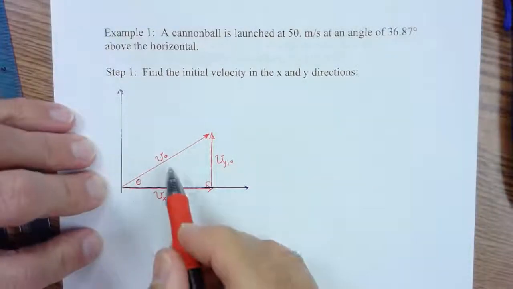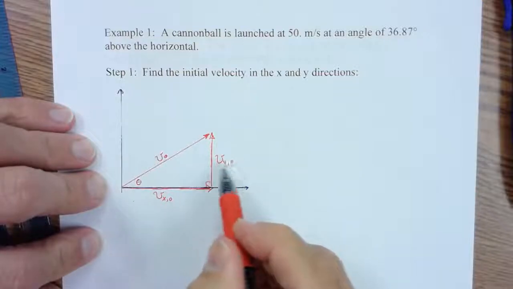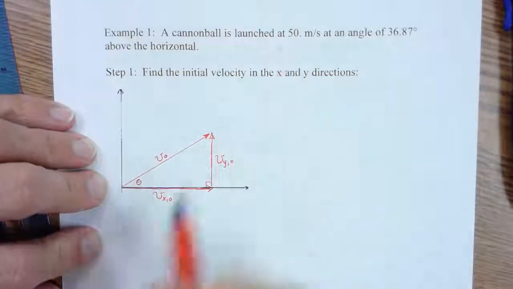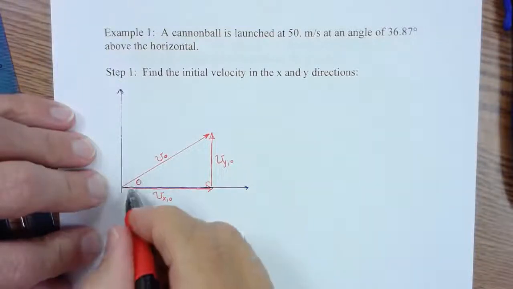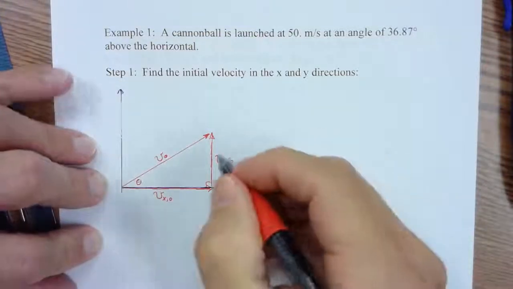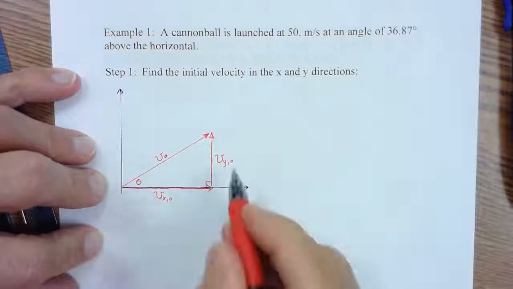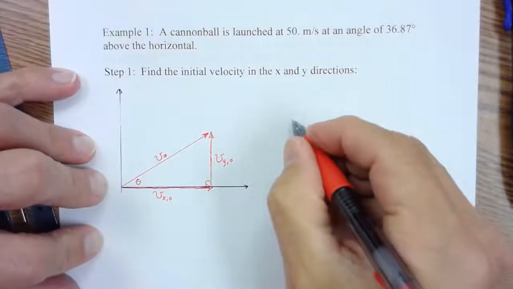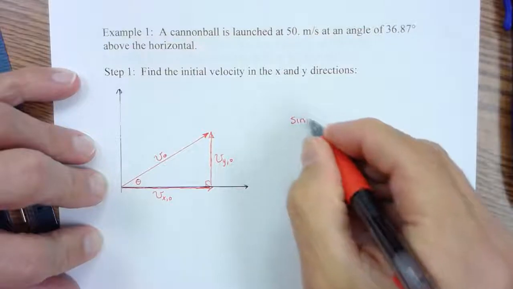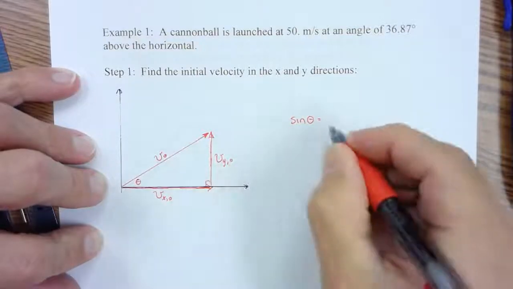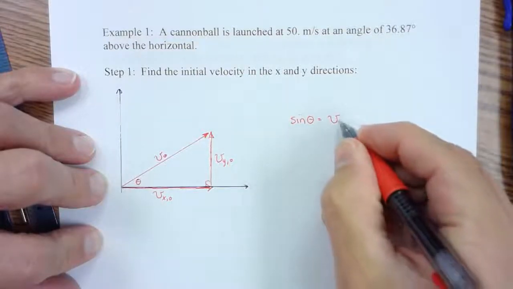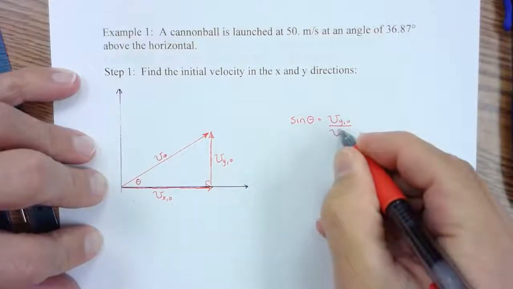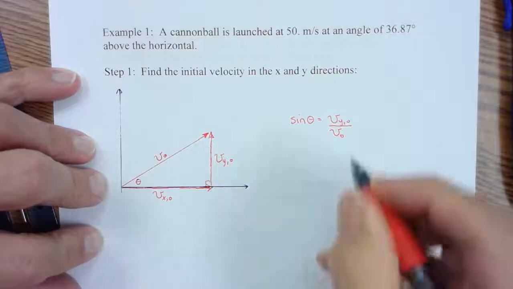Now when we launched things horizontally, that was easy. The velocity in the y direction was 0, and whatever velocity it was launched at was the velocity in the x direction. But when we launched at an angle, that's no longer true. So we've got to figure out how we're going to find these components. So a quick review of trig. The sine of the launch angle will equal the opposite side, which is the velocity in the y direction initially, divided by the hypotenuse, which is the initial velocity.